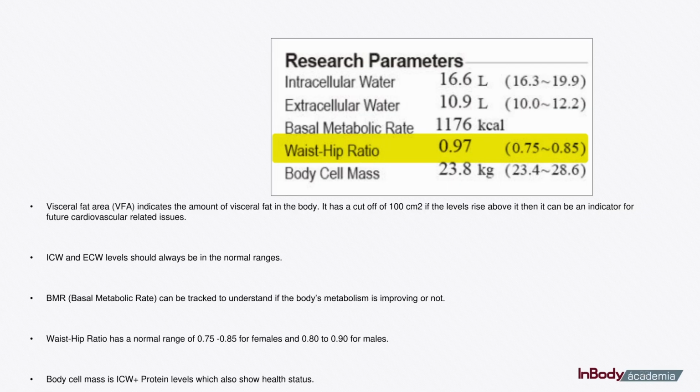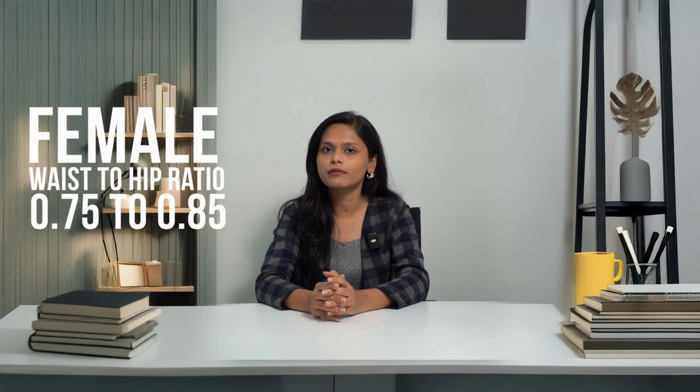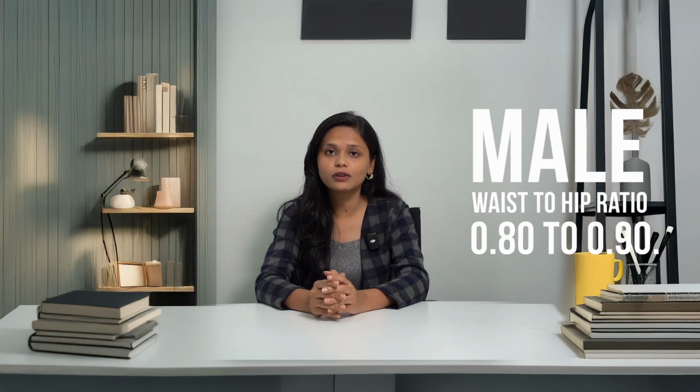Also, along with the visceral fat, you can assess what the waist to hip ratio of the individual is. In case she is a female, the waist to hip ratio has to be between 0.75 to 0.85. While if it is a male, the waist to hip ratio has to be between 0.80 to 0.90. If the waist to hip ratio is over these ranges and the visceral fat is also high, then there can be presence of maybe any future CVD related issues or any endocrine related issues. That's why prevention is better than cure.